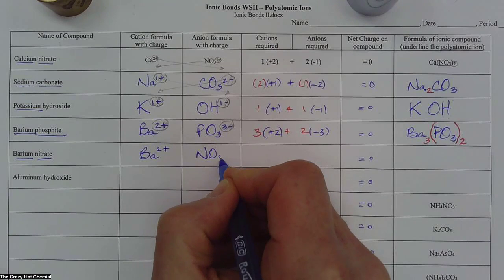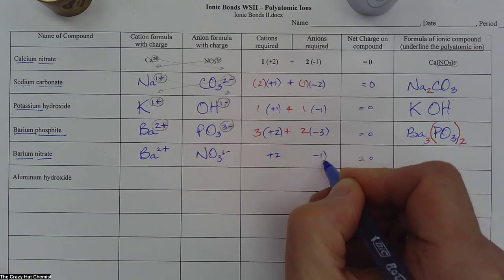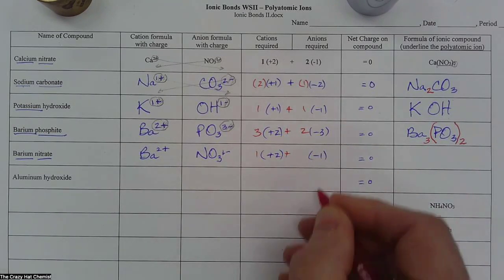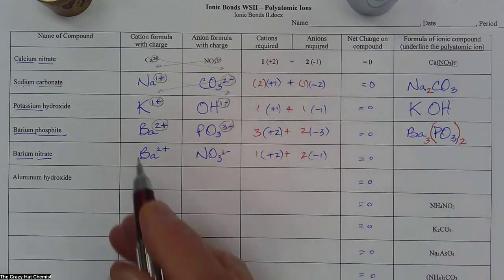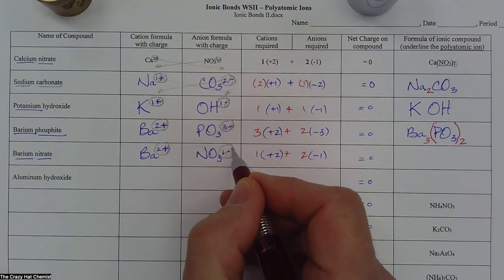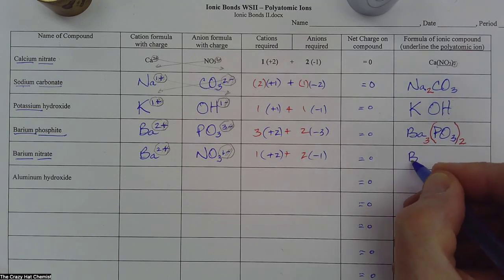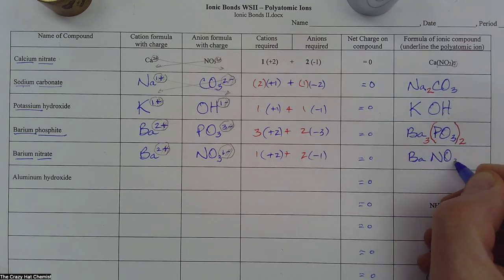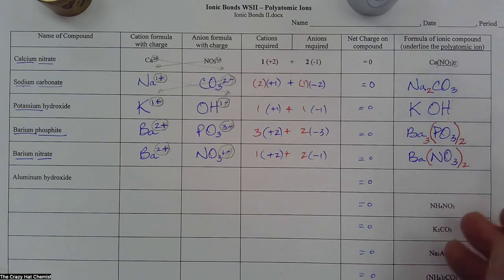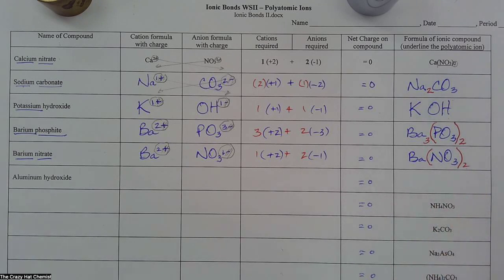That's NO3 minus 1. This is a 2 plus. This is a 1 minus. I'm going to somehow add up these two numbers such that they equal 0. I'm going to multiply that by 1, multiply that by 2. That's the same thing as taking the bull by the horns, crossing out the cationic charge, crossing out the anionic, taking the bull by the horns, bringing it down. I get Ba and the NO3. And then I'm going to put parentheses around that NO3 and a 2. Why is the parentheses there? Because this 2 is greater than 1.